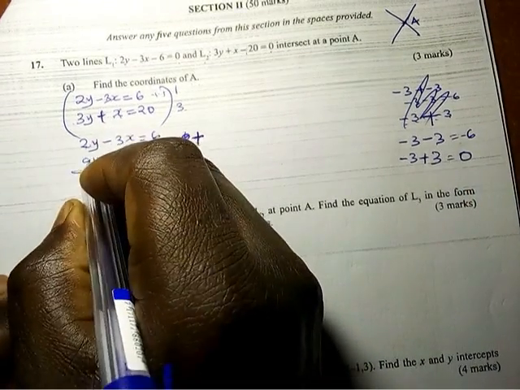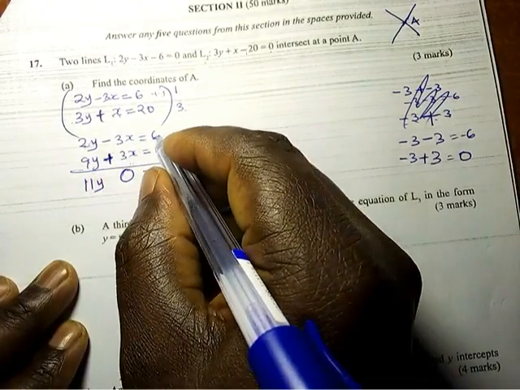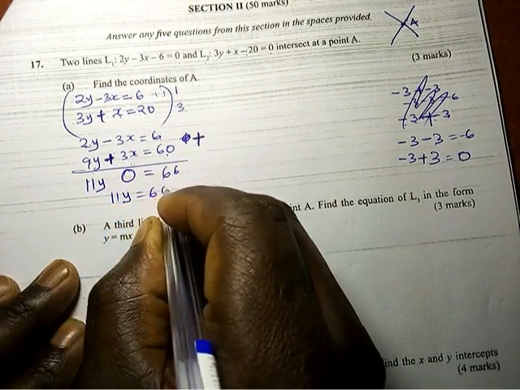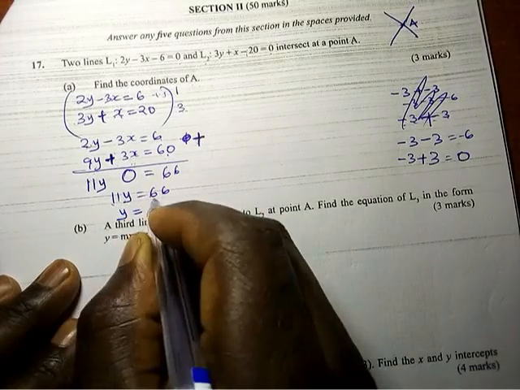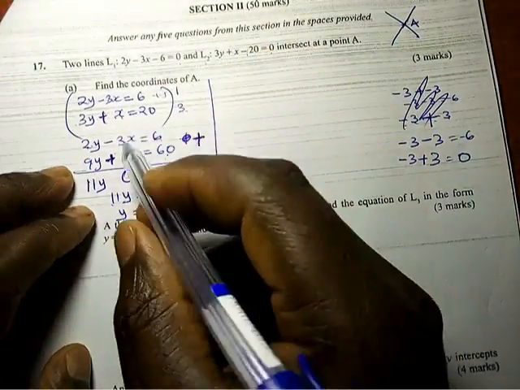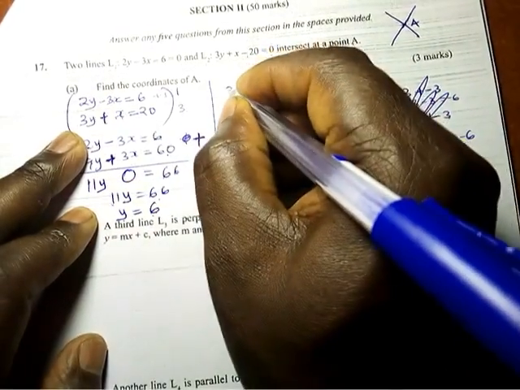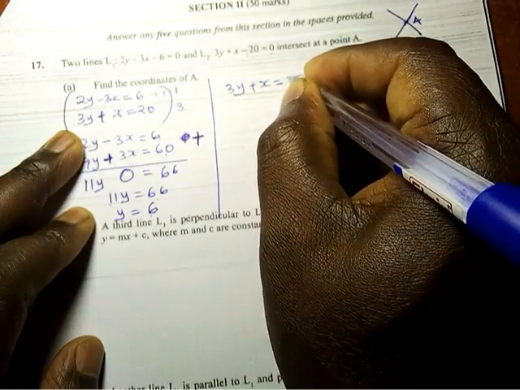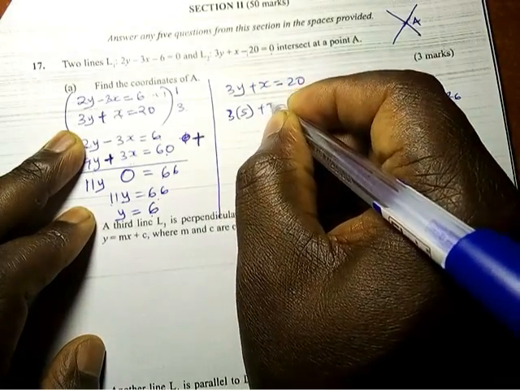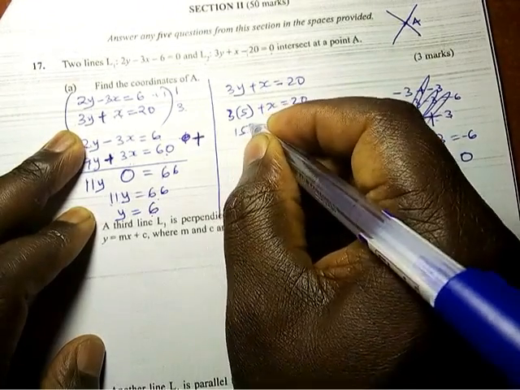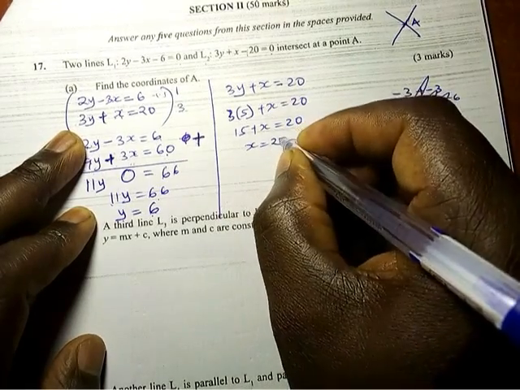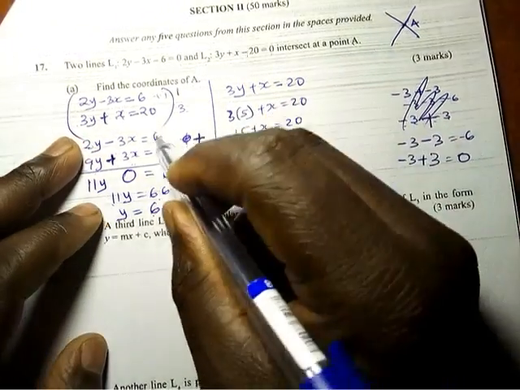So 2y plus 9y is 11y. This plus is equal to 66. So we are going to have 11y equal to 66. So y is equal to, divided by 11 both sides, 6. To get the value of x, we substitute the value in this equation: 3y plus x is equal to 20. So 3 into 5 plus x equal to 20. 15 plus x is equal to 20. x is equal to 5. Well, it was 6.